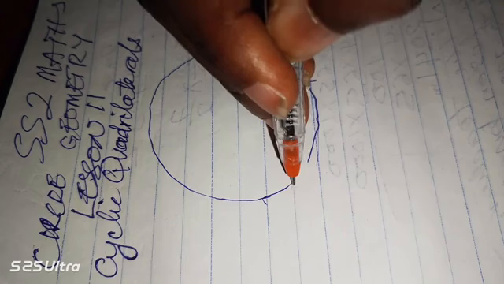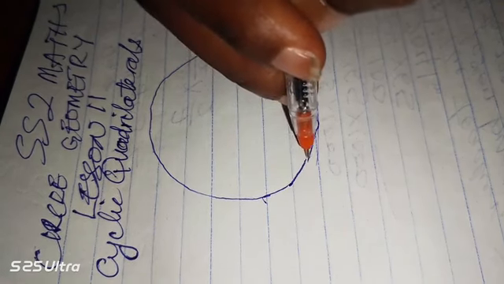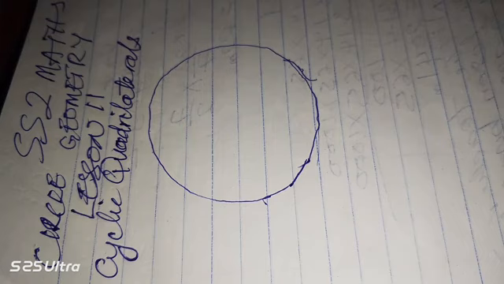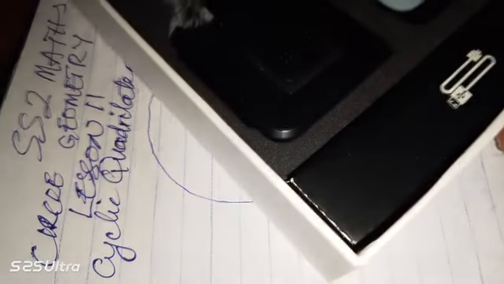Okay, we have a circle. Here's the circle. We're going to draw the shapes inside.